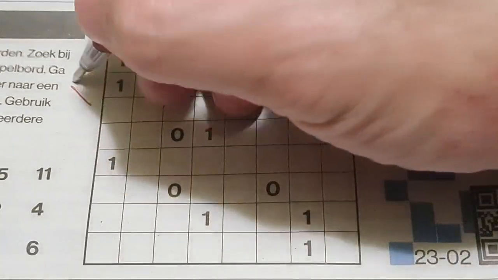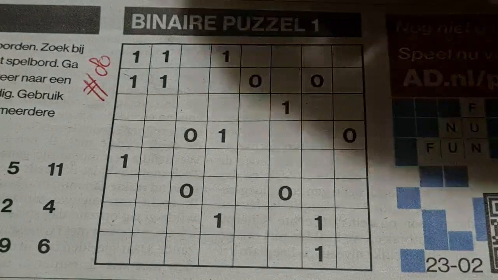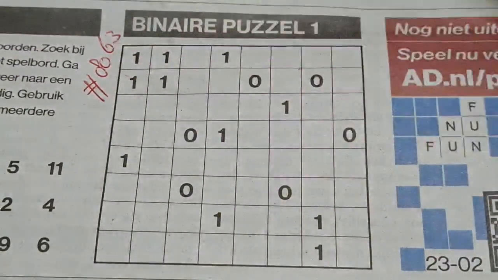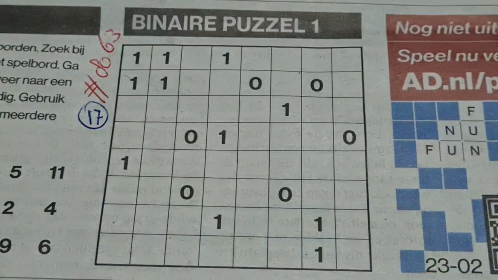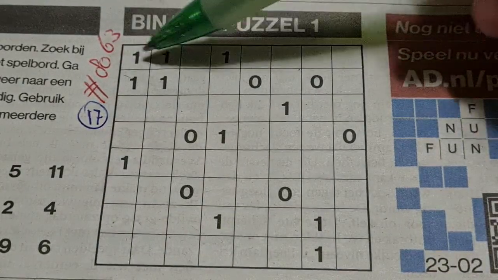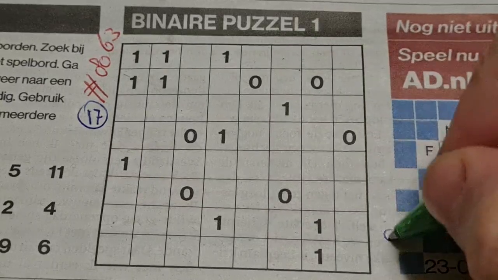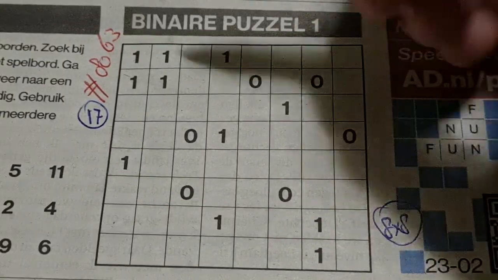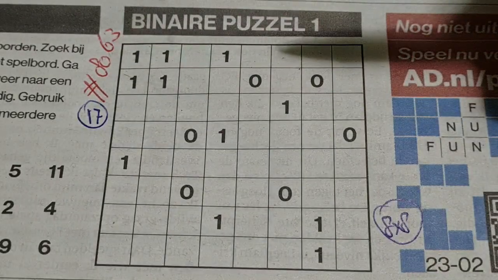This one will be number 8063. Before I start, I always count the printed digits. 17 printed digits. That's a lot. And what kind of binary puzzle is this one? Let me count. 1, 2, 3, 4, 5, 6, 7, 8, an 8 by 8 binary puzzle. That means in a row or in a column, there are always 4 ones and 4 zeros.